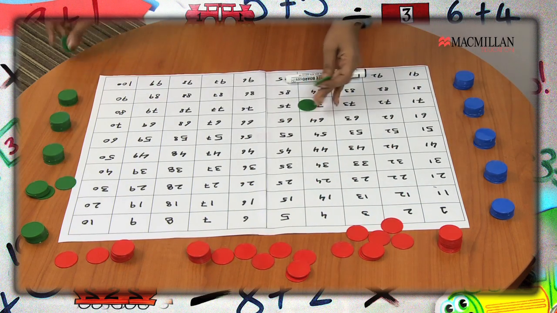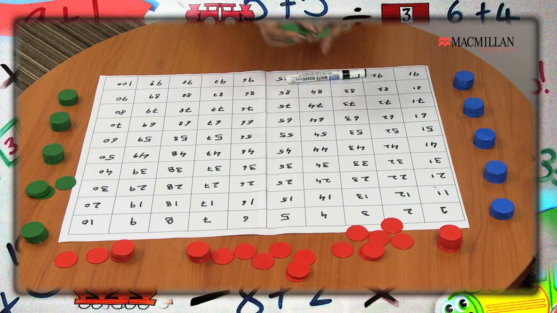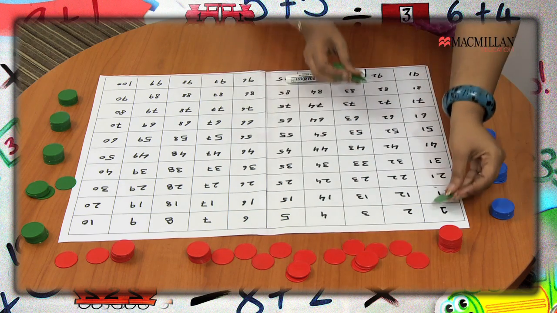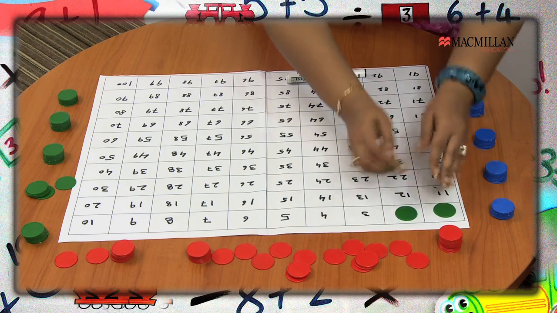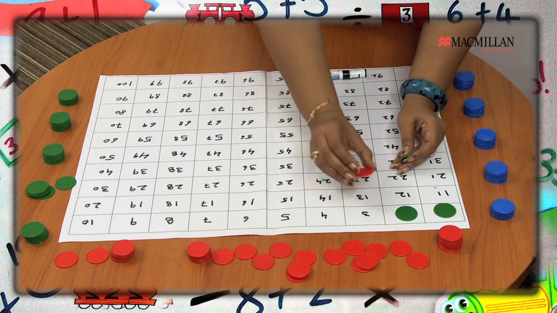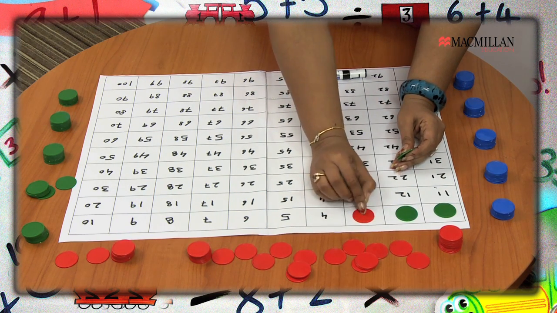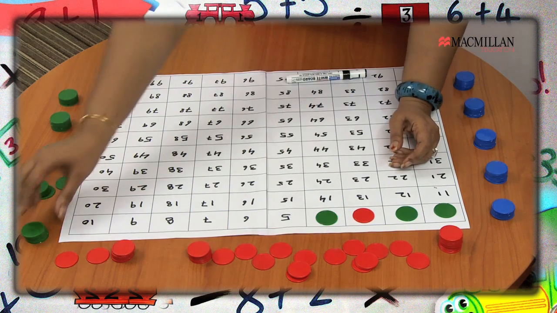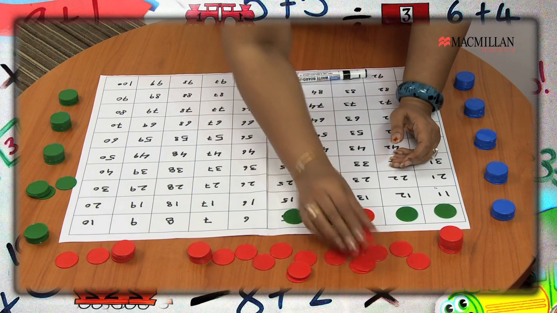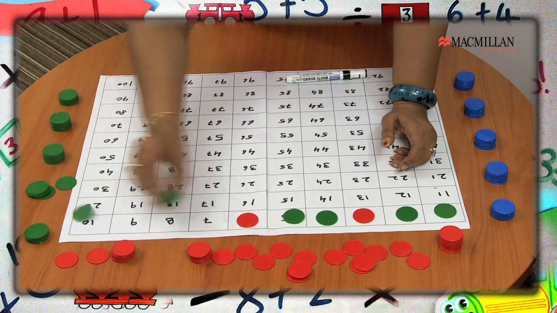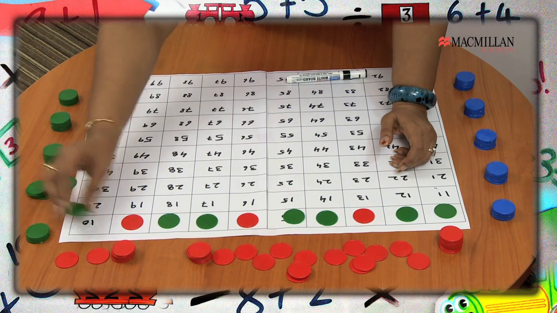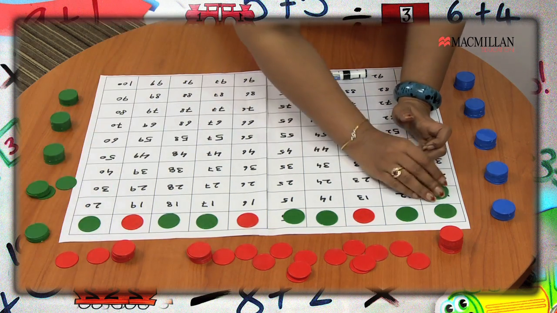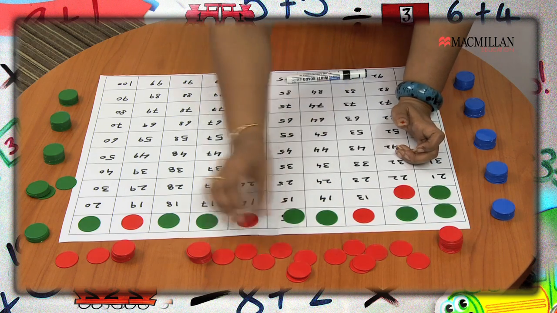Now this time I am going to use green counters and red counters again. So what am I going to do? I am going to place green counters at every 3rd counter. I am going to place the red counter. So again 1, 2 and the 3rd counter is red. Again 1, 2 and the 3rd counter is red. 1, 2, 3rd counter is red.